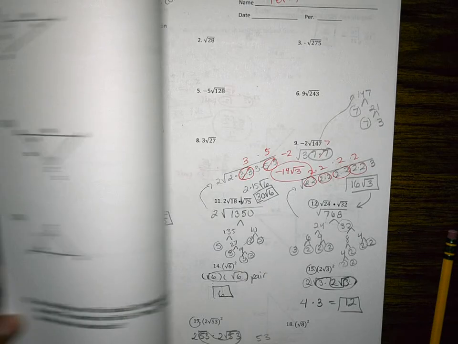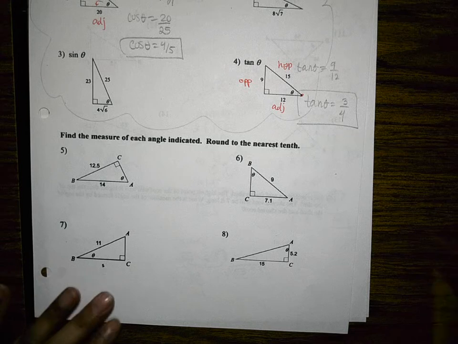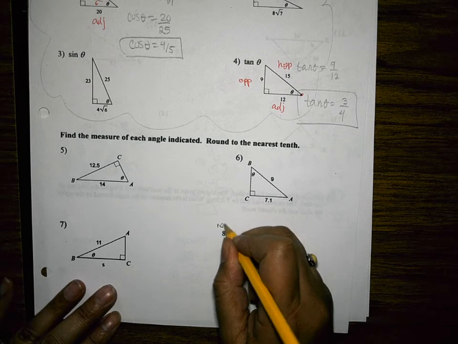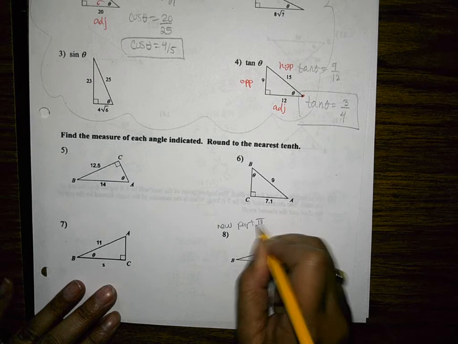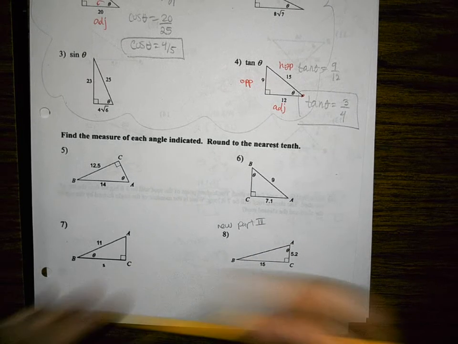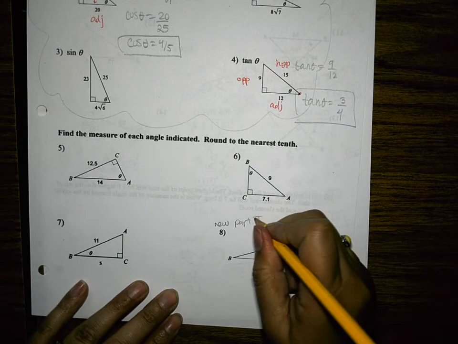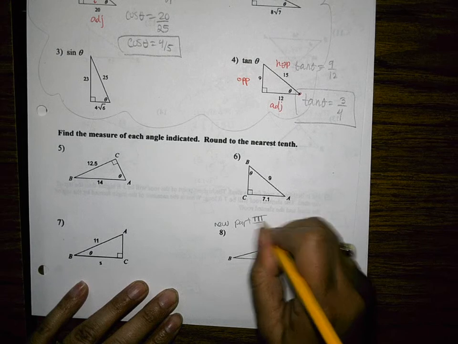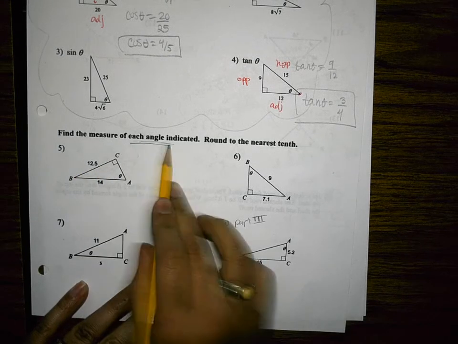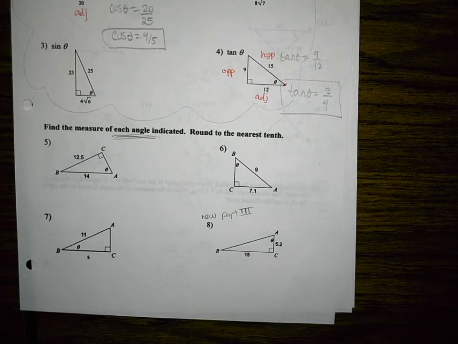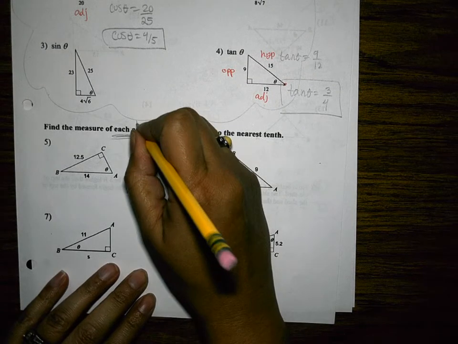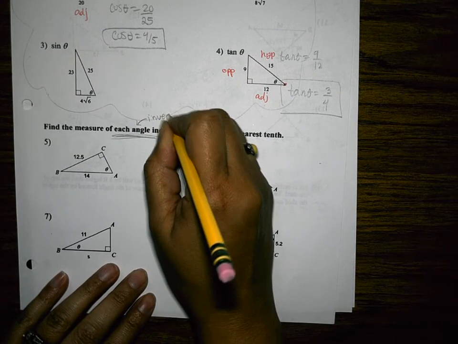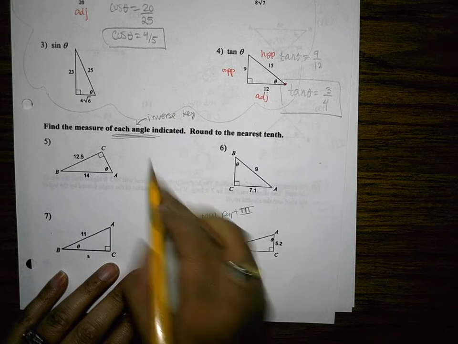These last 4 and the ones in the back are the new ones, so I'm going to go over that now. I'll do number 8 with you. This is part 3 from the notes. Find the missing angle. Find the measure of each angle indicated. Okay, so then again, this is the one where you're looking for the angle. You're going to use the inverse key. You want to start making notes to yourself. If you're looking for an unknown angle, you're going to use the inverse key.